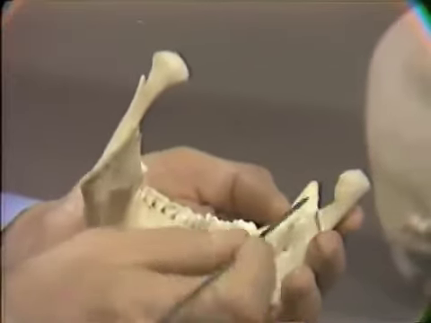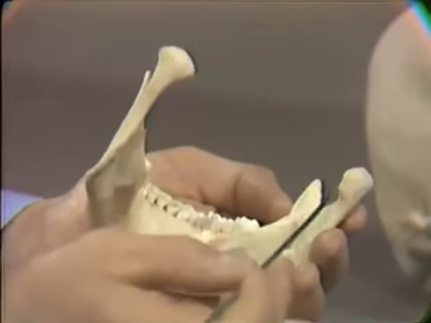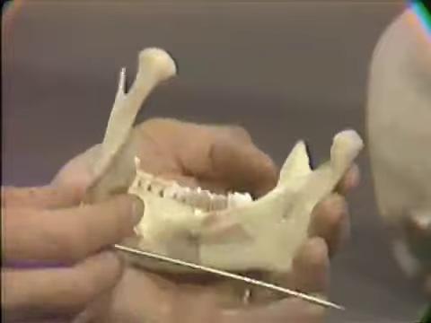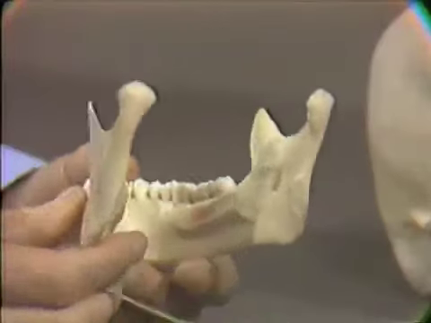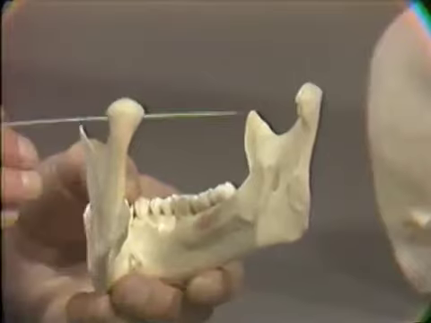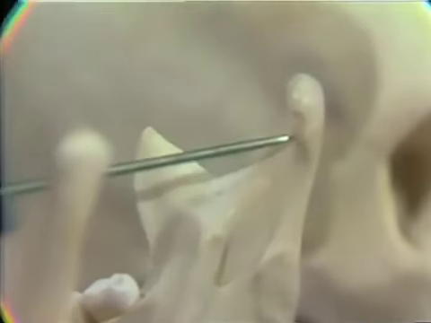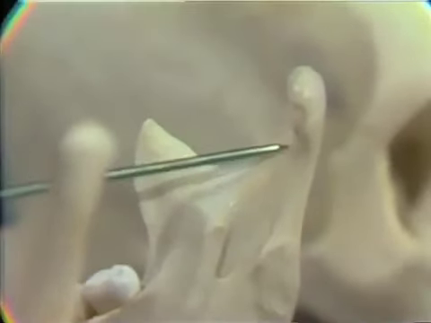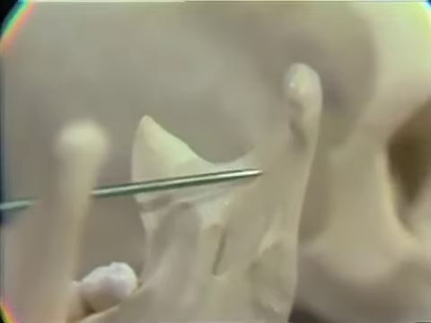Again, we can see in this region the projections which we saw in the lateral view, the coronoid process, condyle, and leading down from the condyle, we can see what we call the endocondyloid crest.